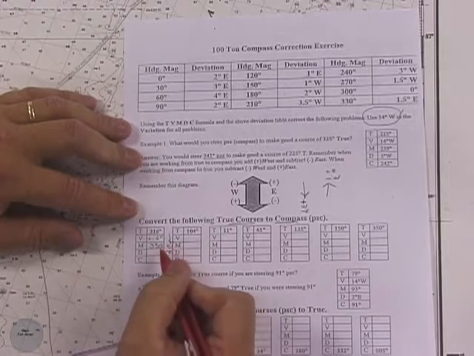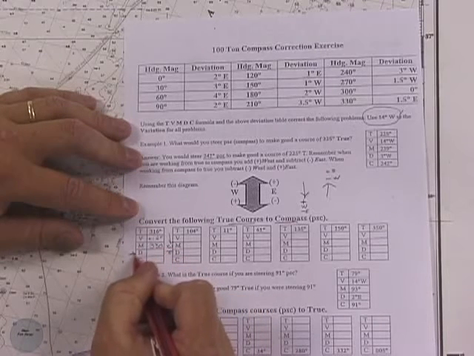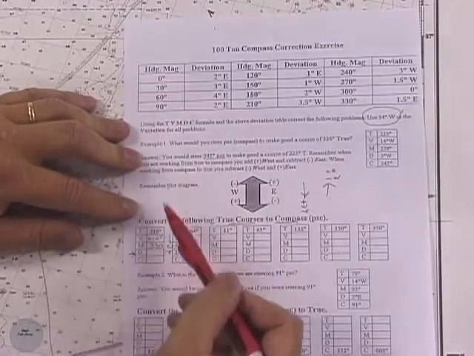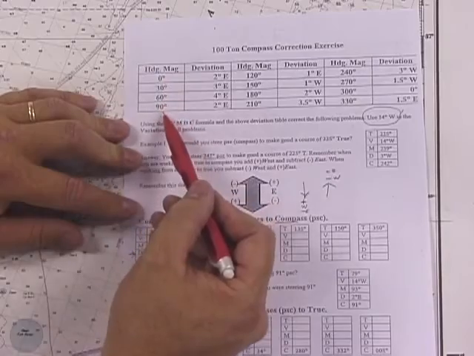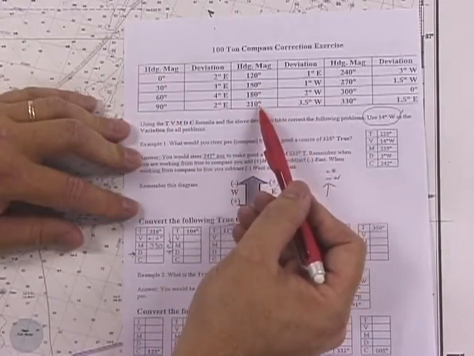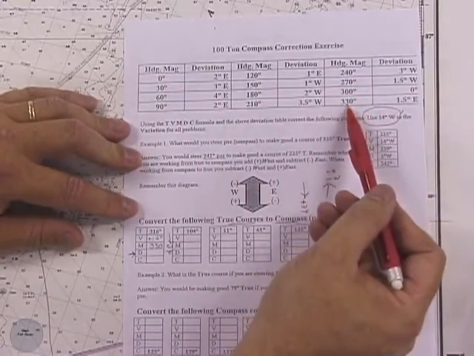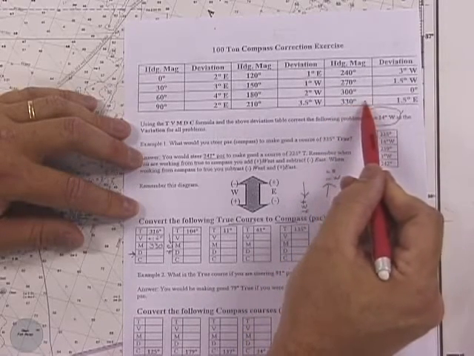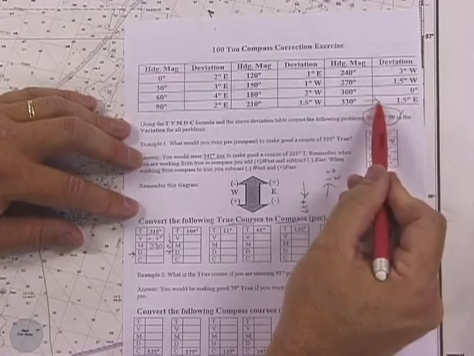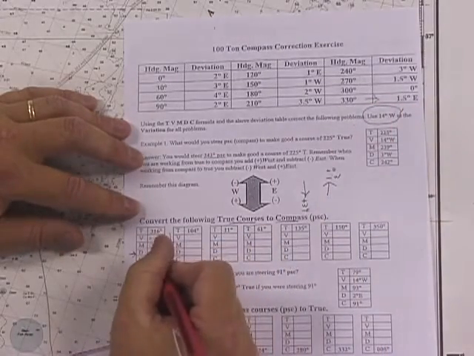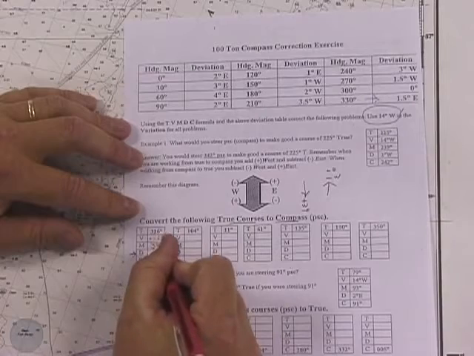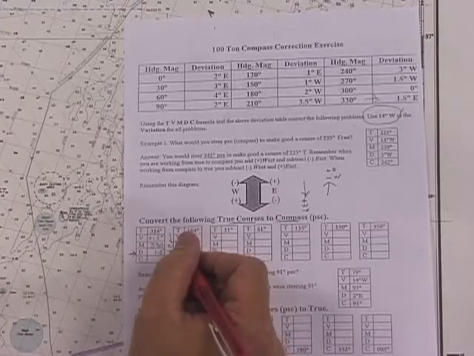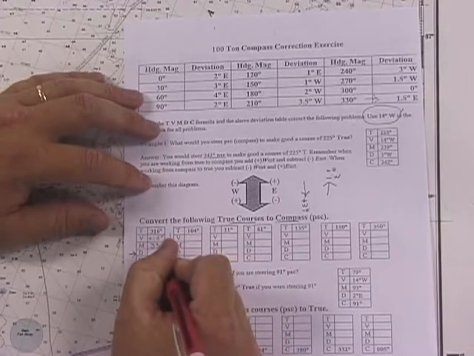Now, in order to get deviation, I have to go to my deviation table and find my magnetic headings. 330 degrees. You see this is 0 to 90, 120 to 210, 240 to 330. This one falls exactly on it. So the deviation, or compass error, for 330 degrees is 1.5. The important thing is you have to put in the direction, 1.5 east.